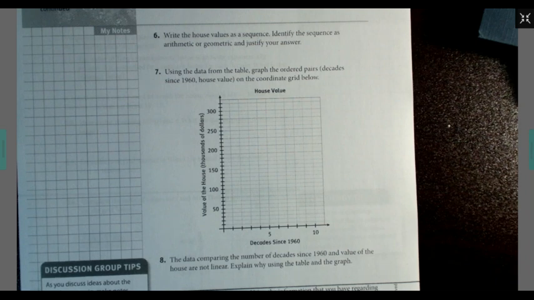It says, question 6. Write the house values as a sequence and identify the sequence as either arithmetic or geometric and justify your answer. All right. Remember, a sequence is where we write them as a list of numbers separated by commas, and we put the ellipsis at the end to indicate that the pattern continues.